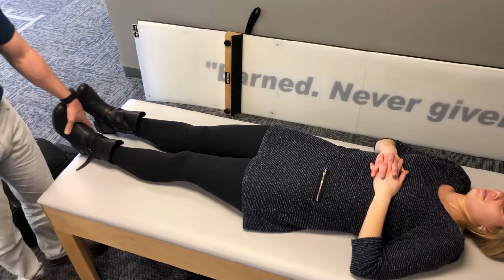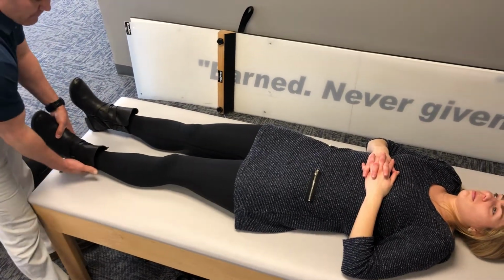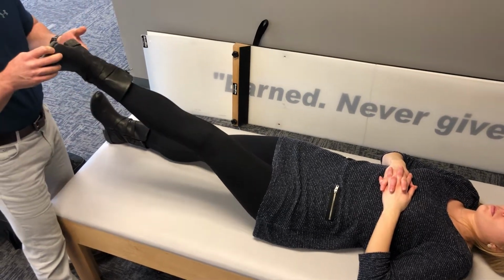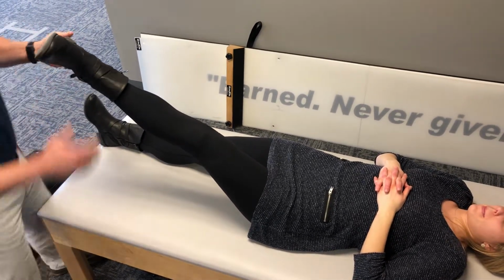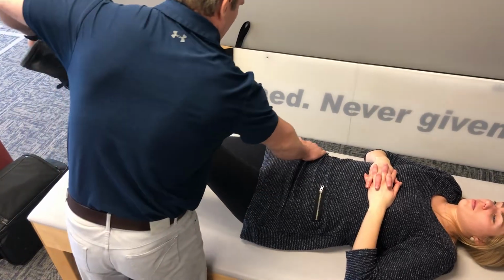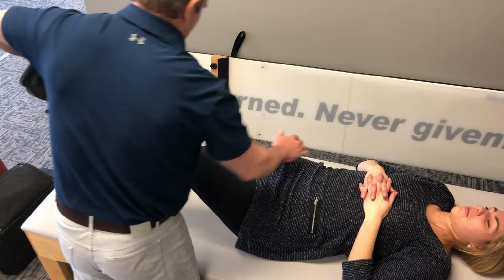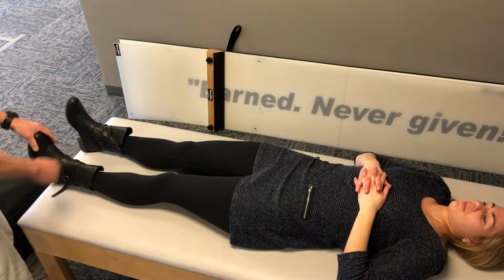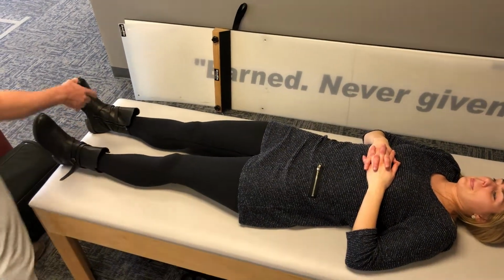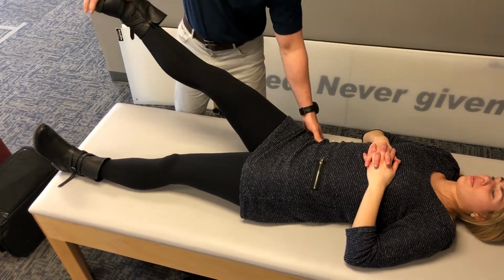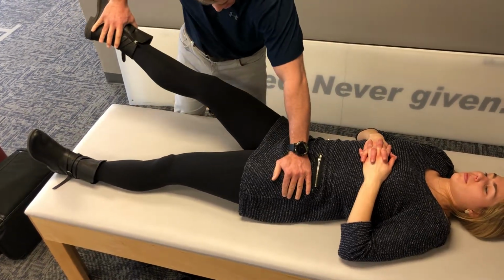So with iliacus, we're going to be hip flexed 30 degrees actively, so hold that there. We're also going to externally rotate at 30 degrees. And then we're going to hold. So hold right there. Hold. Good. Okay. So we're going to compare that bilaterally. So hip flexion, external rotation, and then hold. Good.